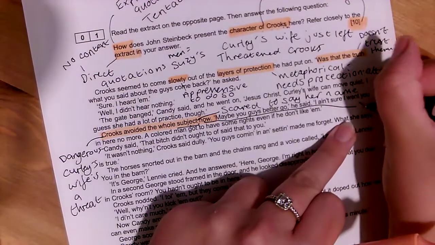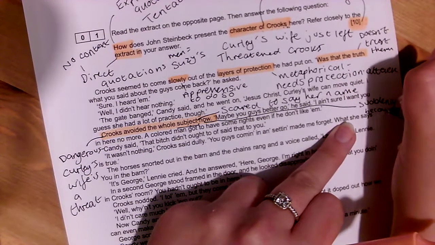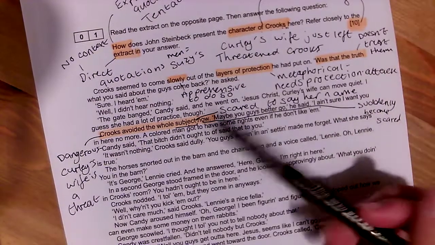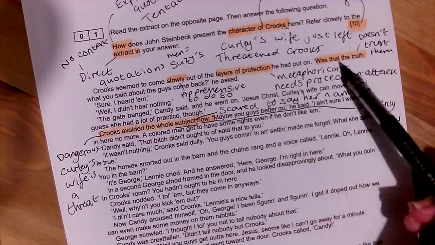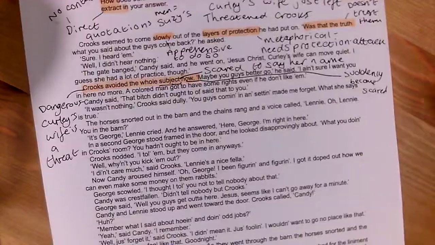So he suddenly becomes scared. So straight away, we've got 4 good quotations there that we could talk about, and we're only in the first third. So we've already got lots and lots.